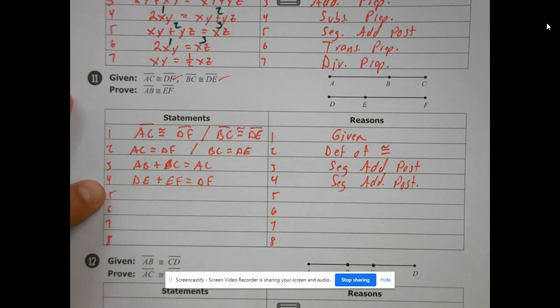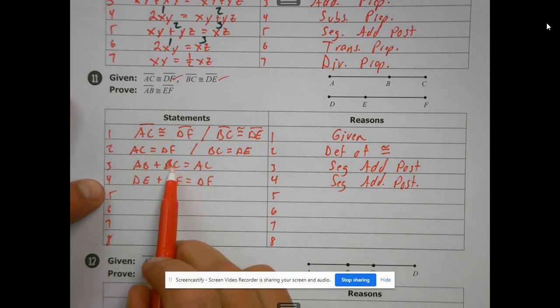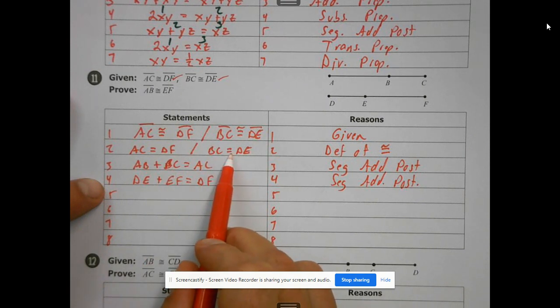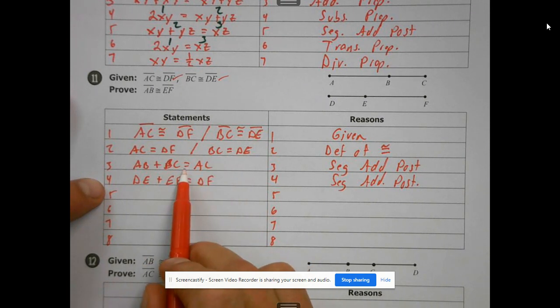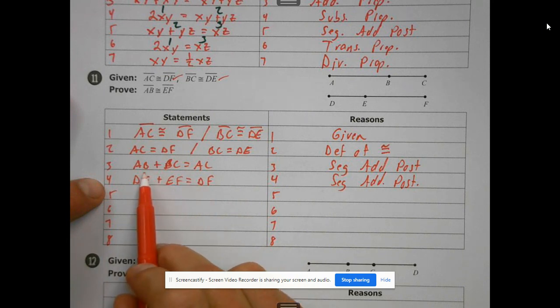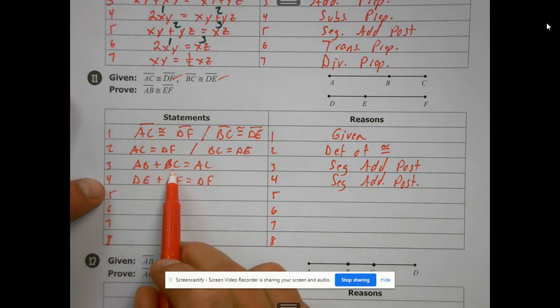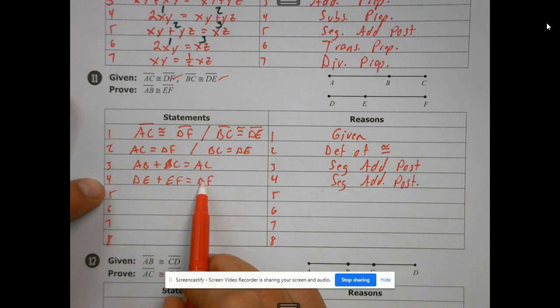Okay, line 5. Now I'm going to do some replacing here. I am going to replace BC with DE right here. So when I do that, I'll have AB plus DE equals DF.